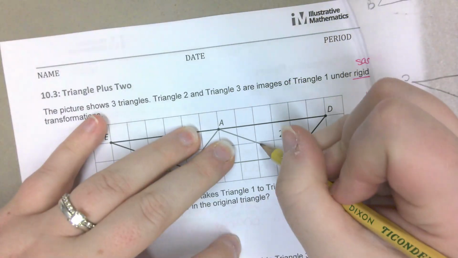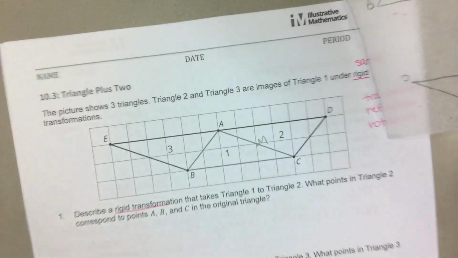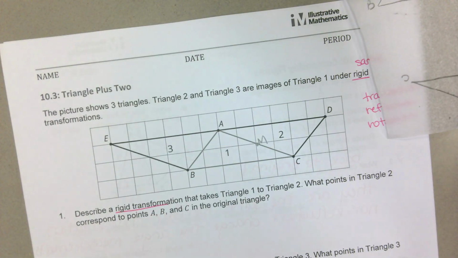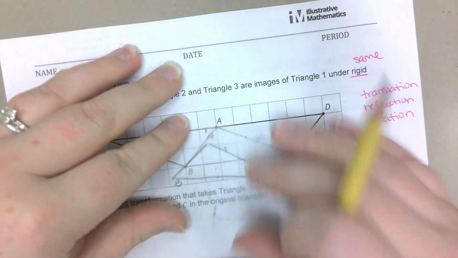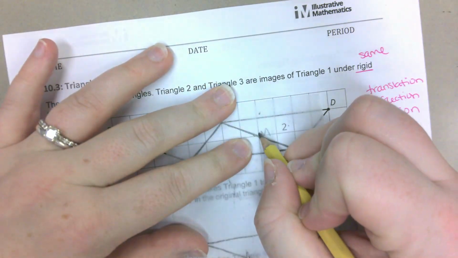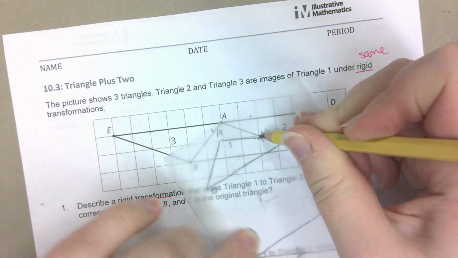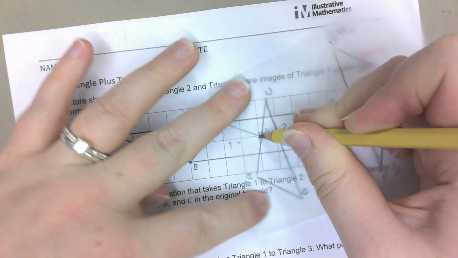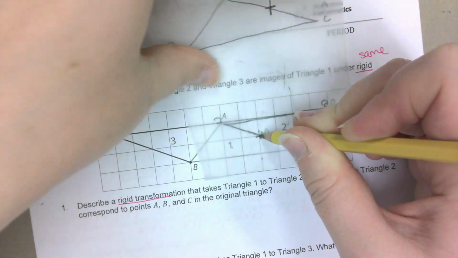Okay, because it's a parallel line here, so I used point M. Now, whenever I rotate it, let me back that up. Okay, I have to know my degrees. So I'm going to go counterclockwise. I'm going to go 90, 180. Okay, because my grid lines are matching back up.